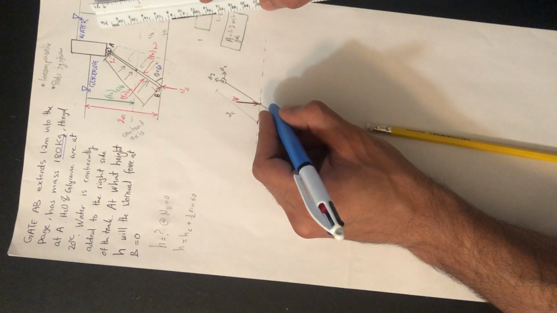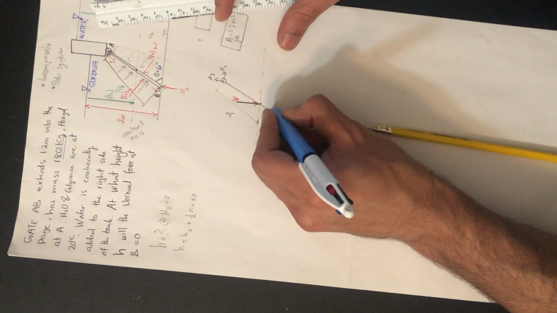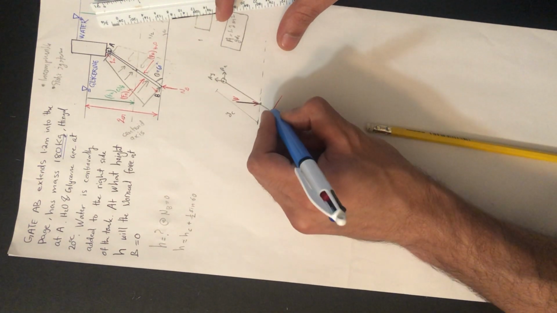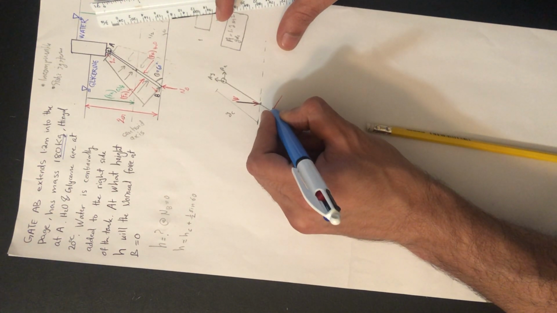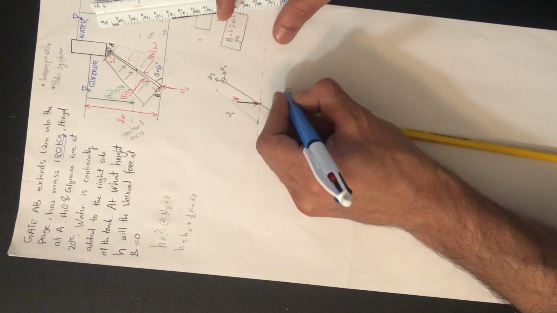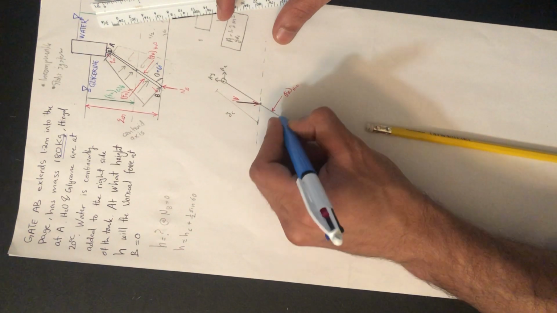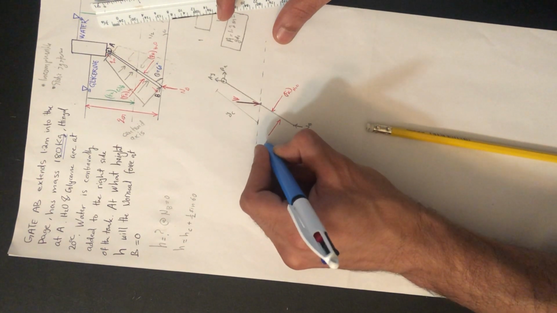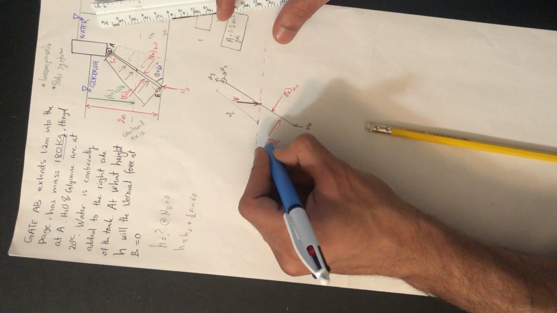And we will have the resultant force for the water and the resultant force for the glycerin.